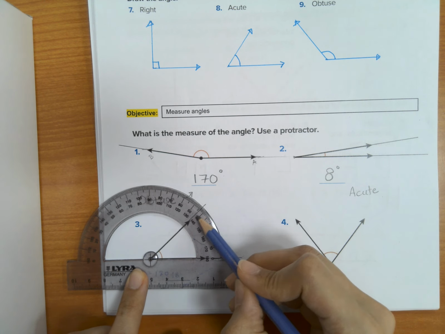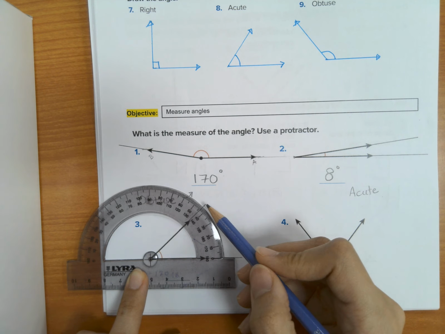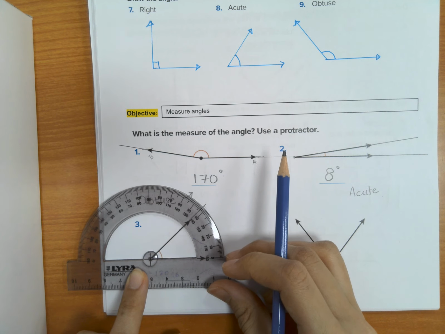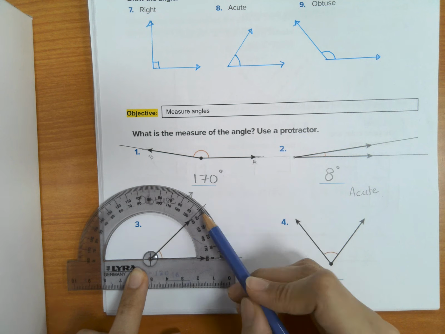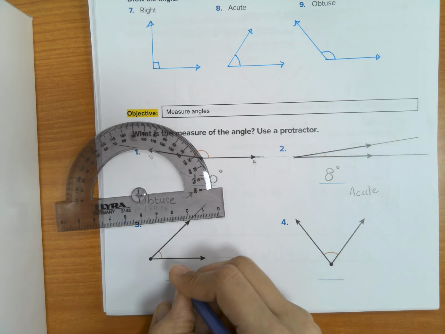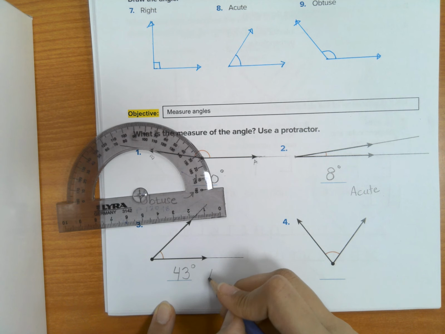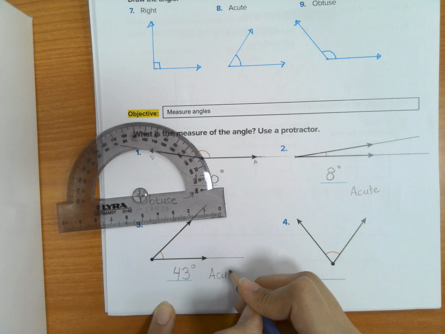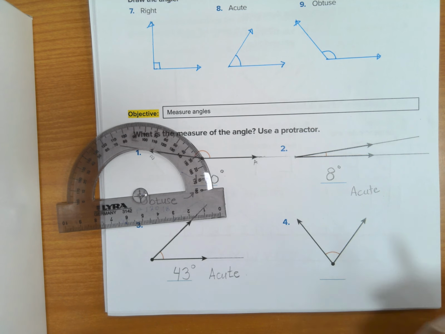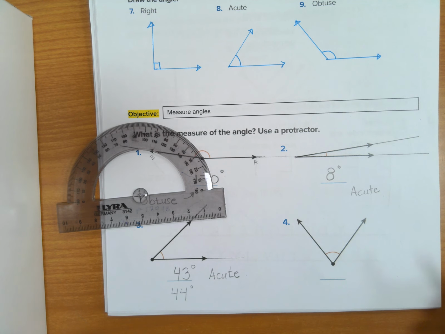43. Look carefully. I think it's 41, 42, 43, or 44. It might be both. I think 43 and a half. Let's take... no, there's no half. Let's take 43. And it is an acute angle, right? No, it's a 44. Yes, 44. So 44. If you think it's 44, go ahead write 44. If you think it's 43, go ahead write 43.